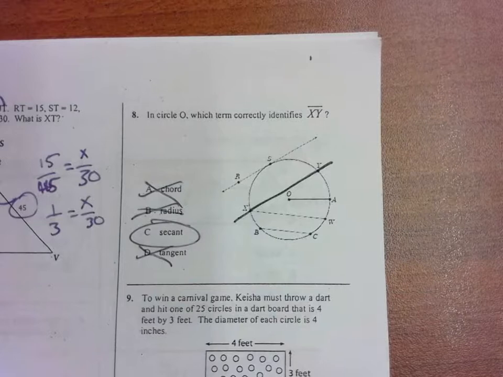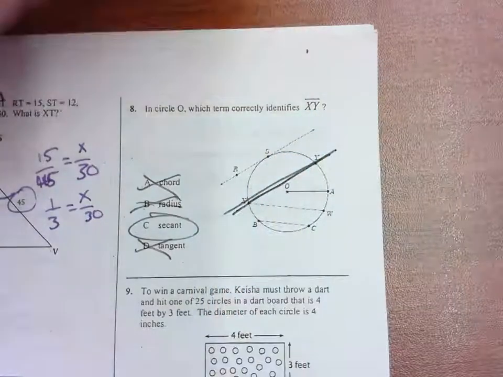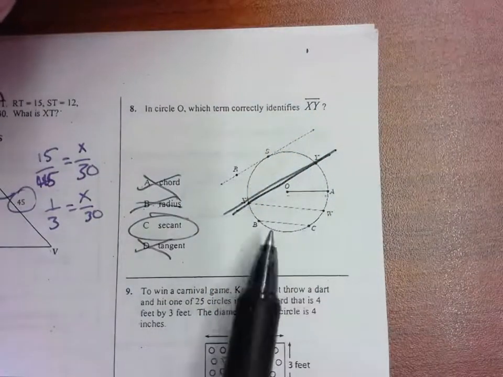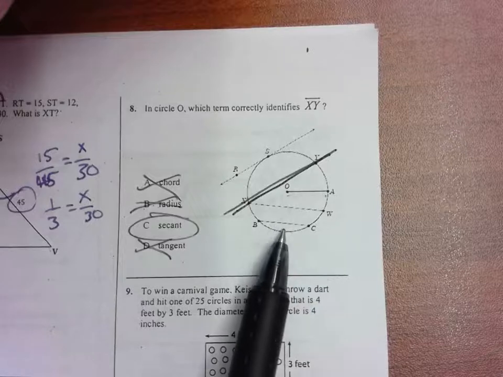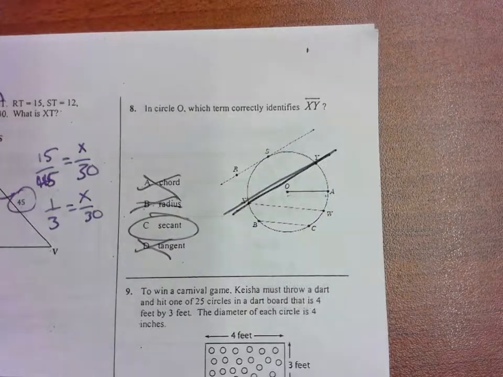A chord starts and stops on the circle. A secant goes through the circle and intersects it twice. XY does not go through the circle. OA, there's your radius. These two are chords. And this line is a tangent. This is definitely a day 1 type question.